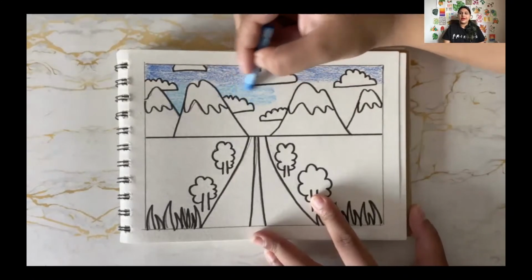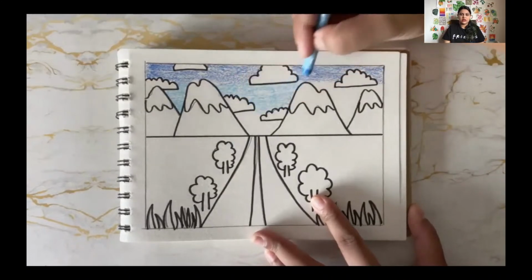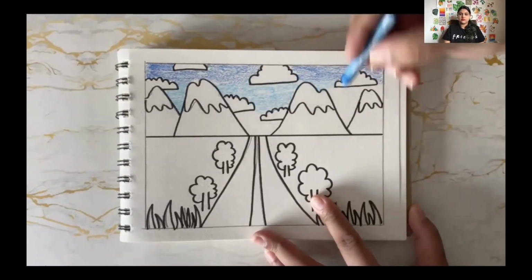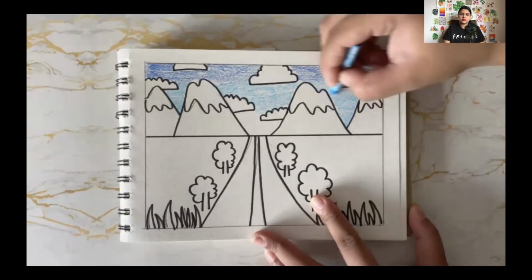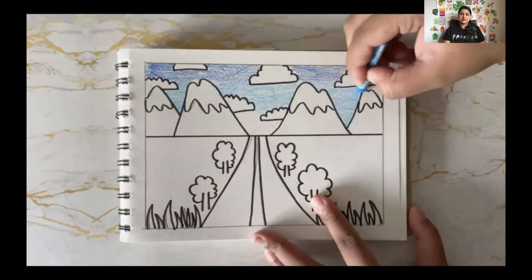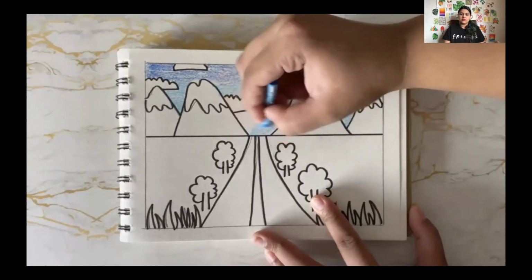Now here you don't have to do any form of blending. You don't have to do anything. You just have to go ahead and simply color. Very, very easy. So see, so simple, isn't it? Perfect.